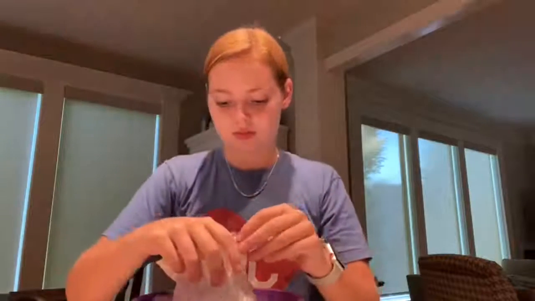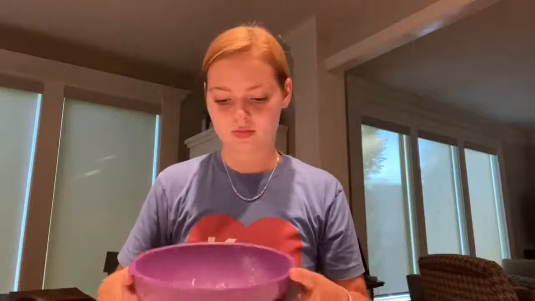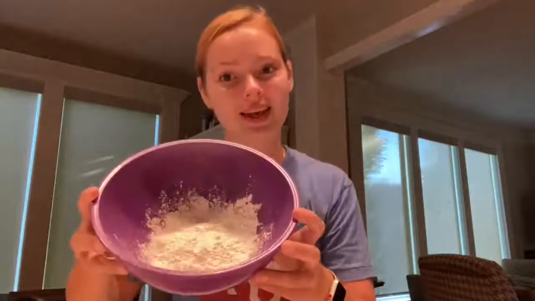Now that we're ready to go, all we're gonna do is pour all of our cornstarch into the small bowl. When I pour it in, it looks like that. And then you're gonna add just a little bit of water. Don't add too much because if you do add too much water, water dissolves cornstarch and you do not want that to happen for this experiment.